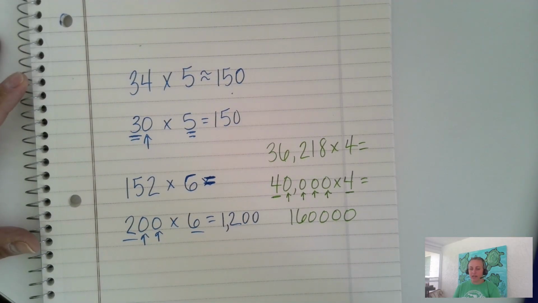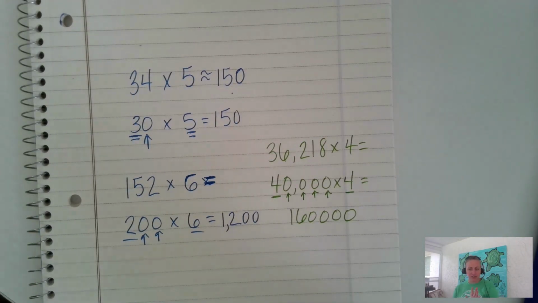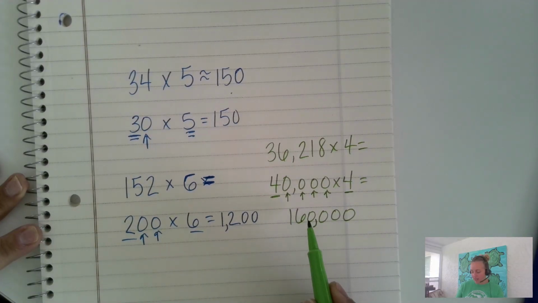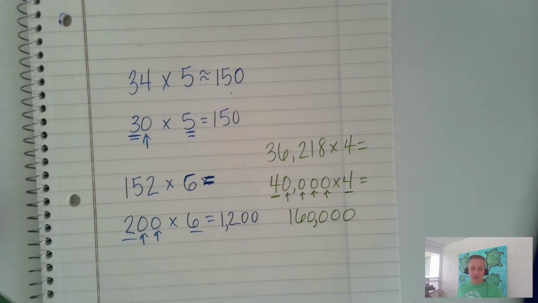And you notice I haven't written a comma at all. I don't write the comma until after I'm done, because I see students putting commas in all kinds of funky places. Remember, every period has 3 digits, and the comma separates the periods. We learned that with place value. So now I'm going to count 1, 2, 3 digits, put my comma there, and then I have 1, 2, 3 digits, so I don't need another comma.